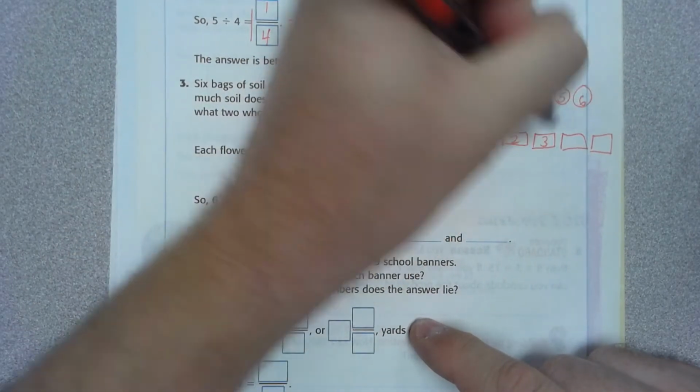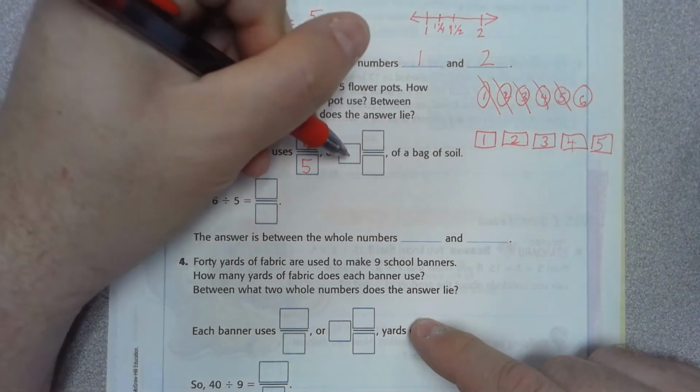Then we have, well, this whole bag goes into there, and this one goes into there. That one goes into there. The fourth one goes into there. The fifth one goes in there. So these are all taken care of. These are all gone. They all got 1, right? They all got 1 whole bag of soil.